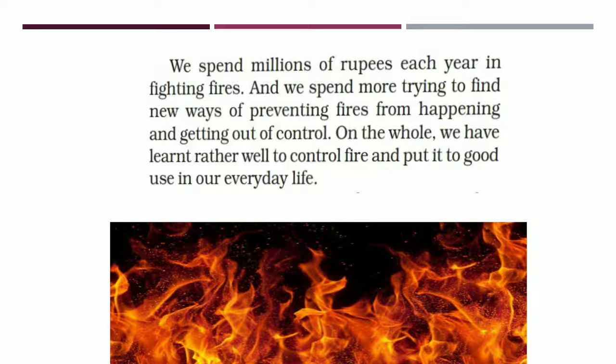So as we are finding solutions to put out fire, on the other hand we have also found ways to use fire in a good way. Because it is a very useful thing if it is under the control of human beings.